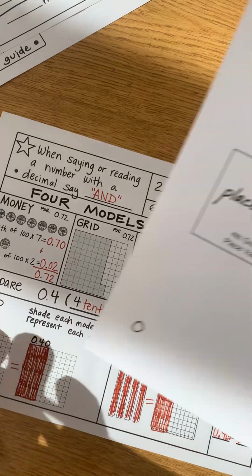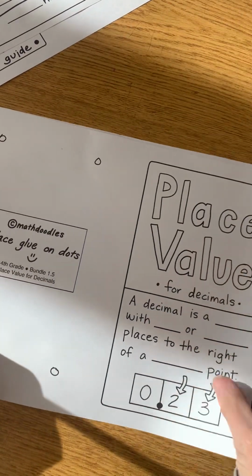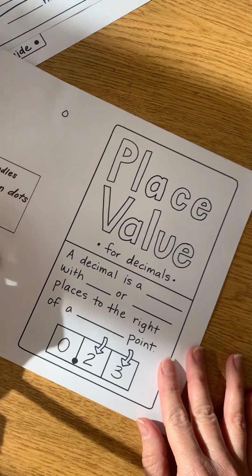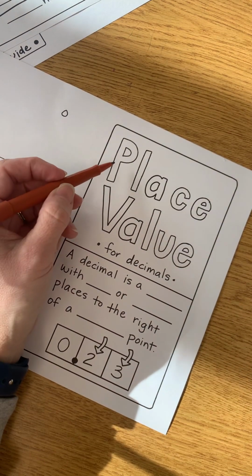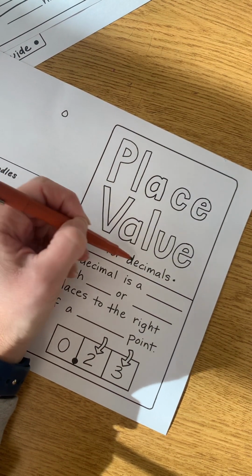Okay. Take this page now. We're going to fill this out. Probably should have started with it first since it's the cover. It says place value for decimals.